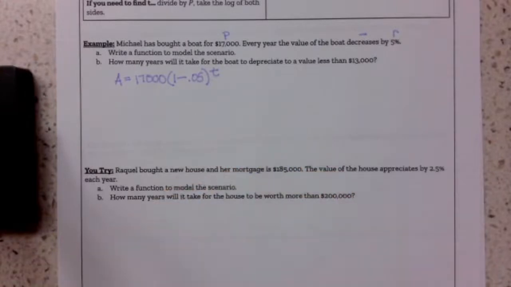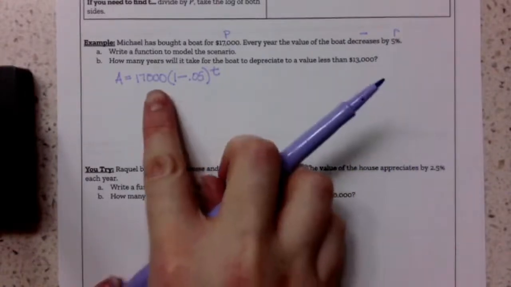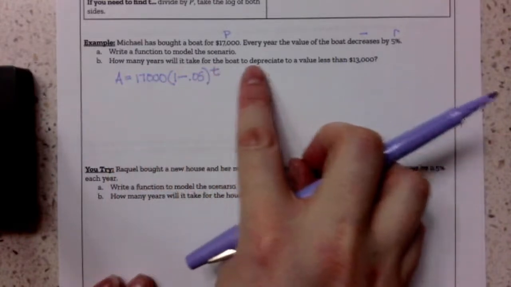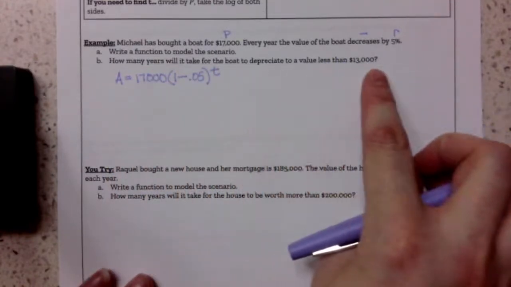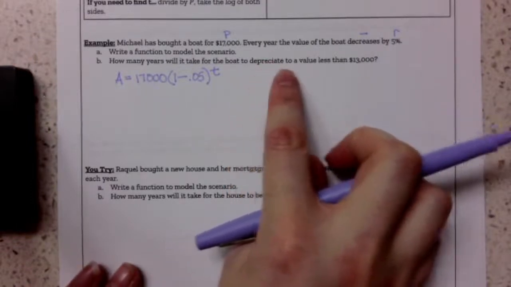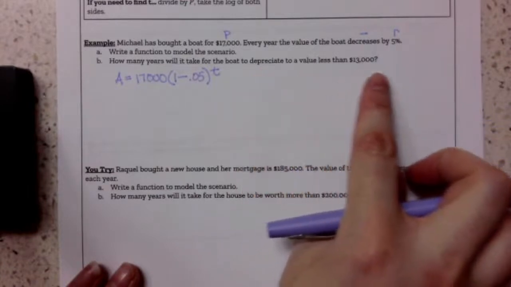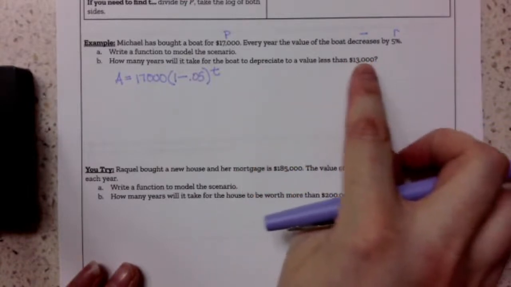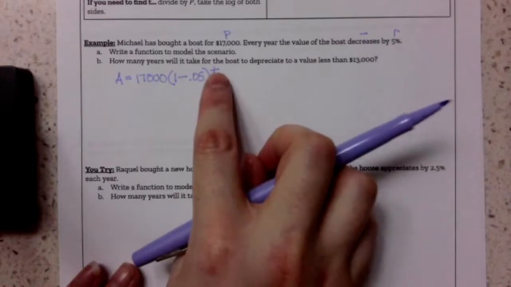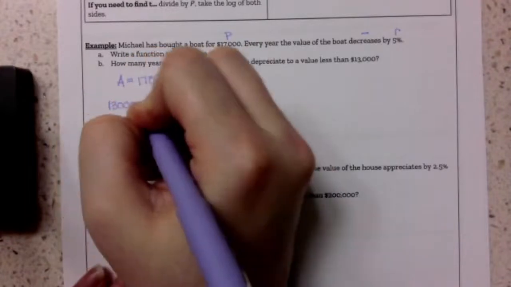And then part B says, how many years will it take for the boat to depreciate to a value less than 13,000? If you aren't familiar with the word depreciate, that just means goes down, and appreciate means goes up. So it's asking for when it's going to be less than 13,000. We don't know the time, that's going to stay a t, but we do know that the amount needs to be 13,000. So I'm going to change A to 13,000.